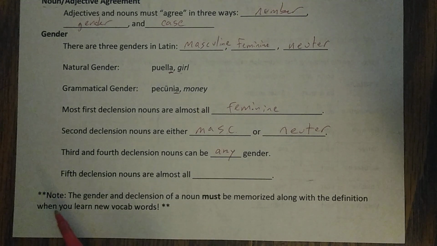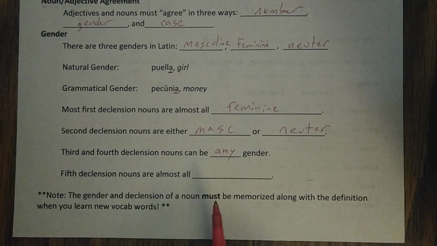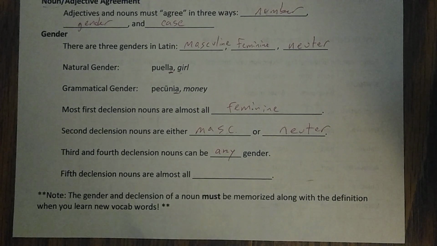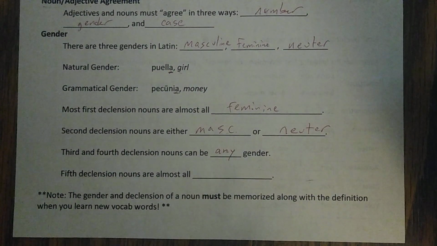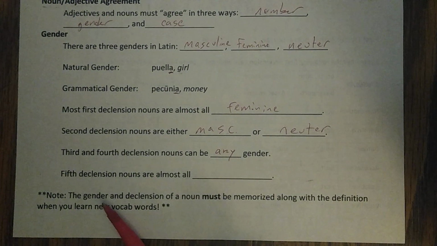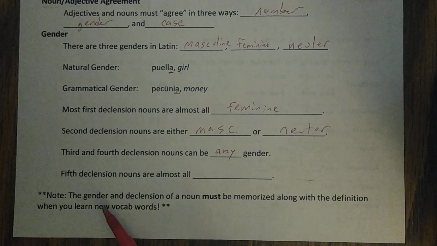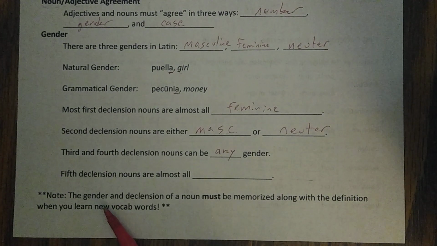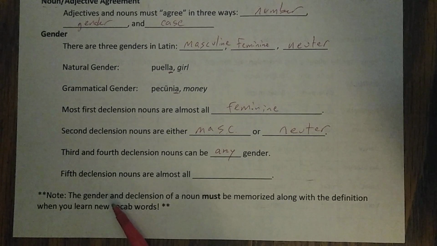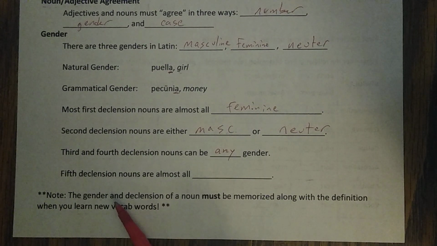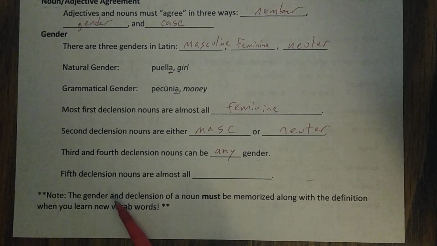We'll go ahead and skip there. The gender and declension of a noun must be memorized along with the definition when you learn new vocab words, because most of us, including myself, when we first learned Latin, we kind of skip this part. And a lot of times you have to go back and sort of backfill in your brain. And that's not fun. So it's much easier just to memorize all that stuff at once. And I encourage all of you to do that once we start getting our new vocab this year as well.